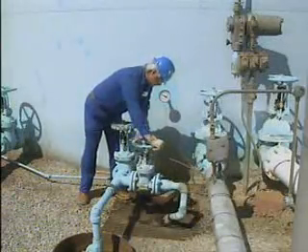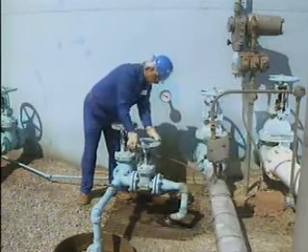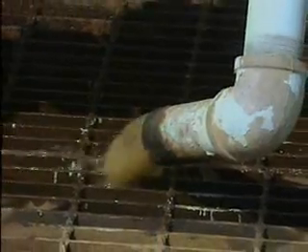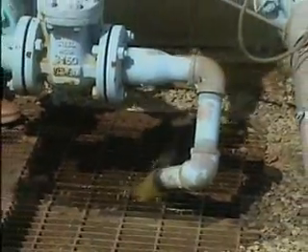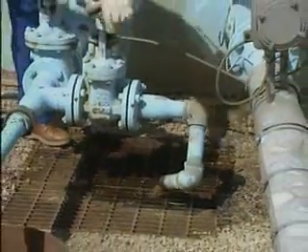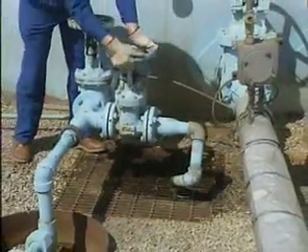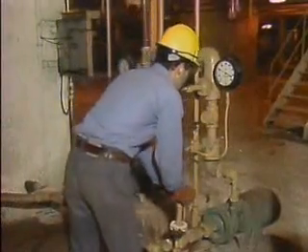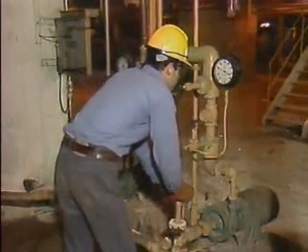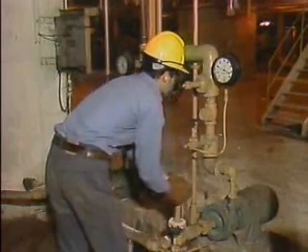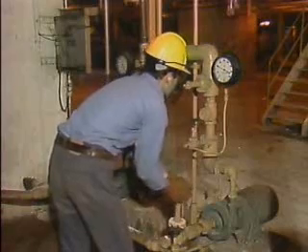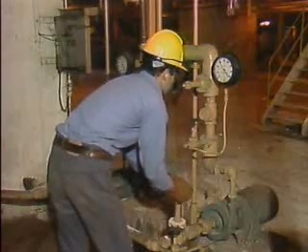Valves are used to control the flow of fluids in piping systems. When a valve is opened, fluid flow begins. When a valve is closed, the flow is stopped. Many valves are designed to operate in either the fully open or the fully closed position, but not in between. In this unit, we'll call these valves on-off valves.